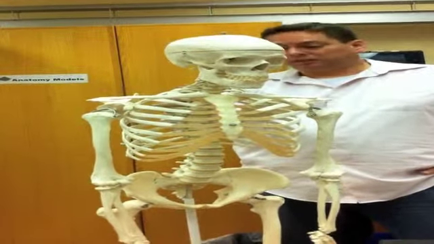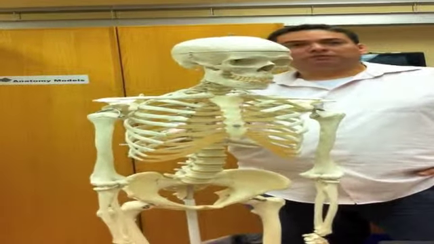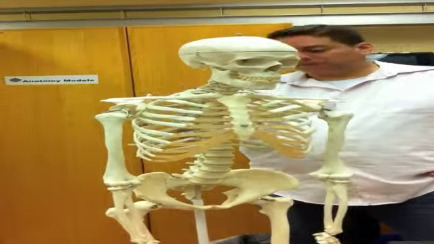The thoracic vertebrae. How many of them do we have? Twelve. What's the special feature of the thoracic vertebrae? They combine with the ribs. Yeah, they're articulating with the ribs, right?